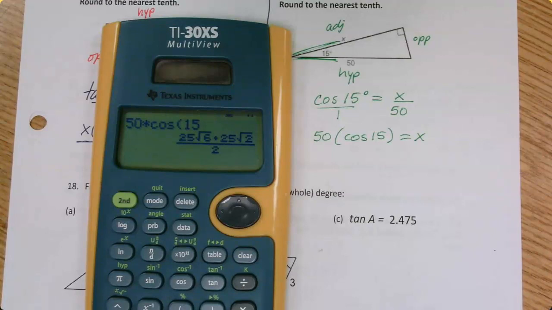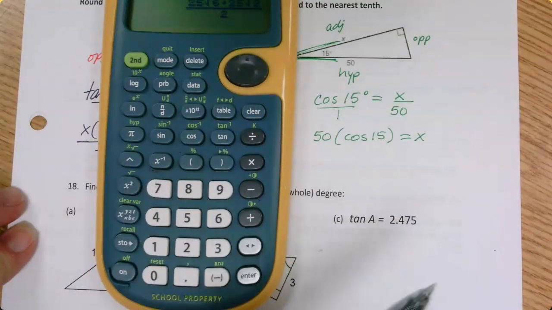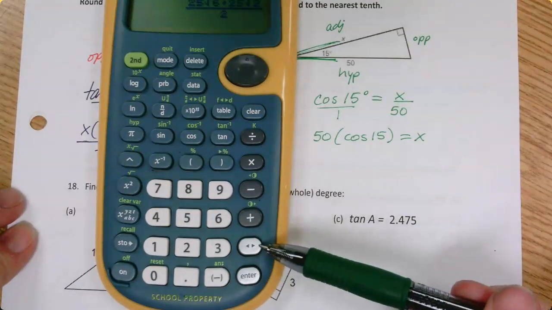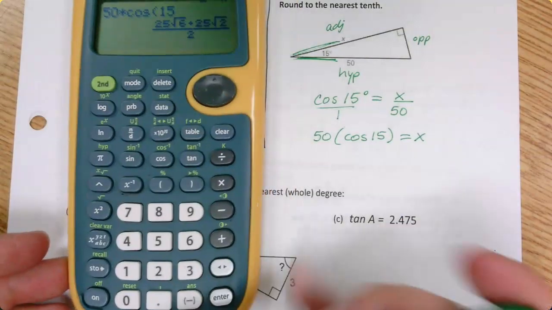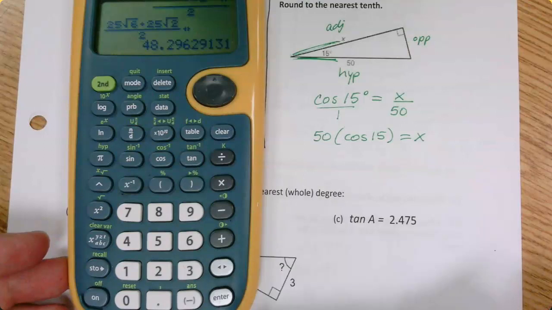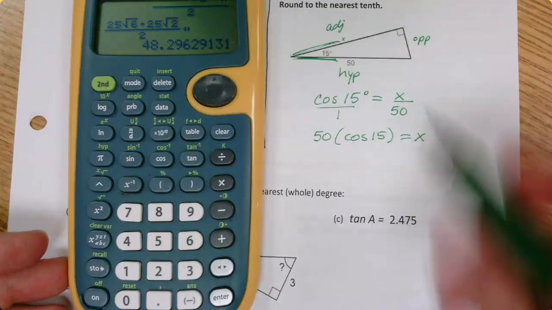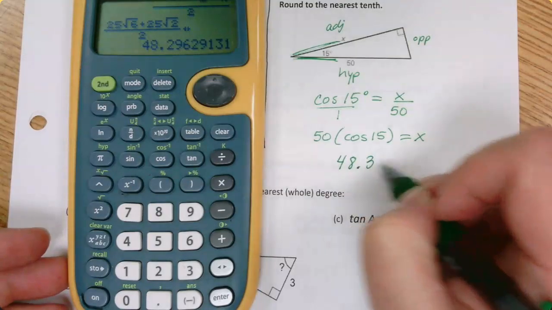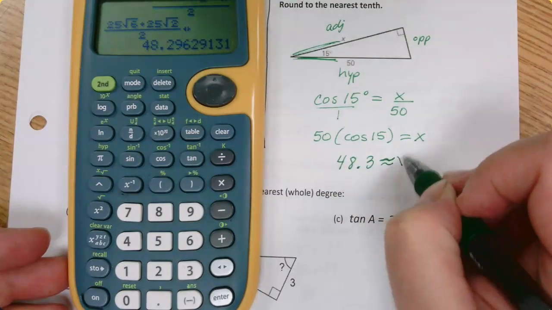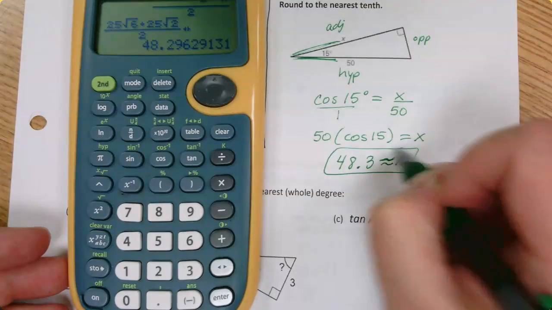What am I going to do? When you have an angle like 15, 30, 60, 45, sometimes your calculator will try to give you an answer in exact form. Remember, we have a button down here that changes that to a decimal. So that's all we need to do, is press that button, and it will give me the decimal. So 48.29 is the approximate value of my missing side.